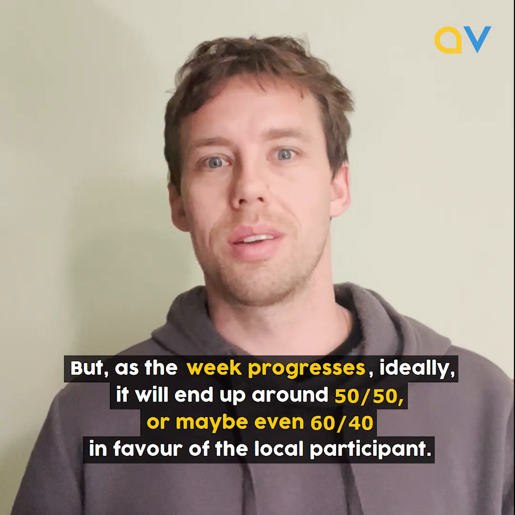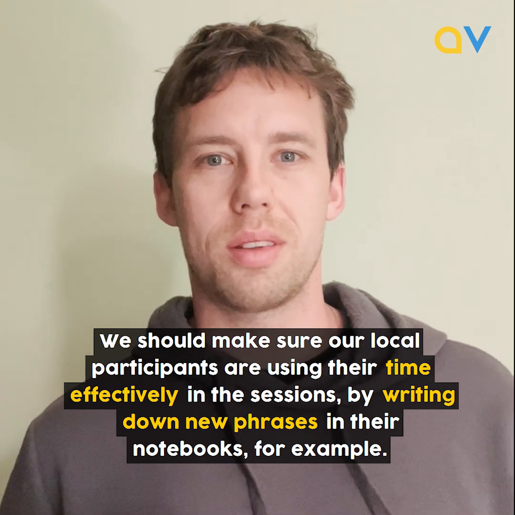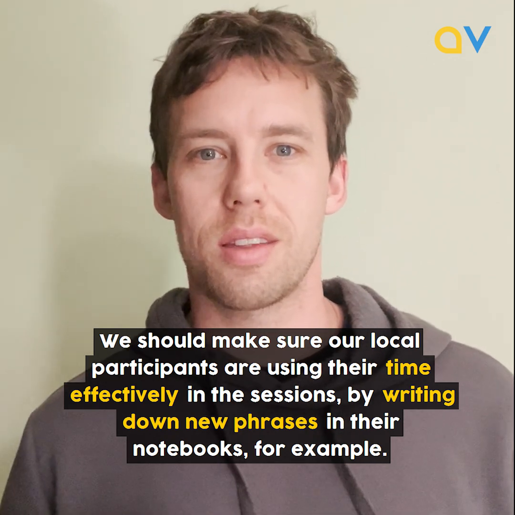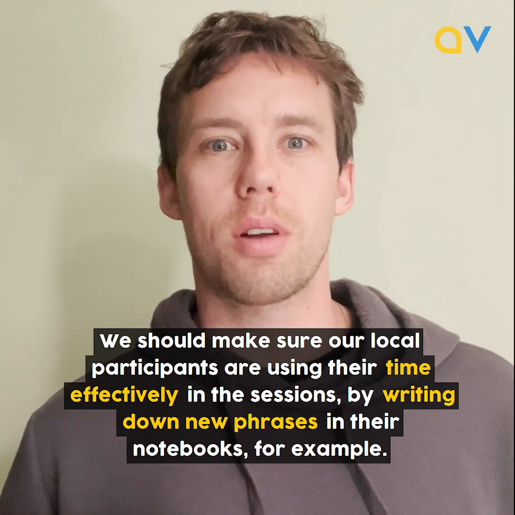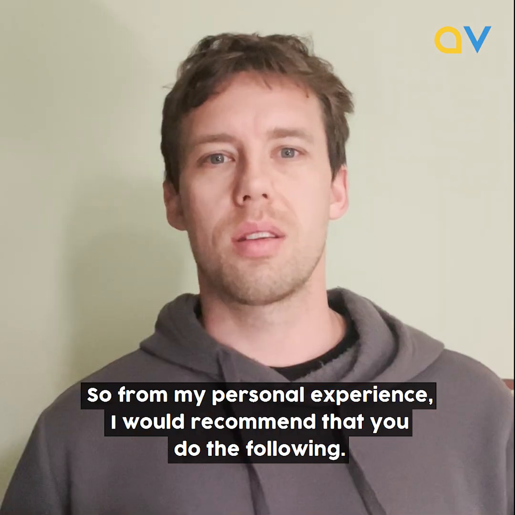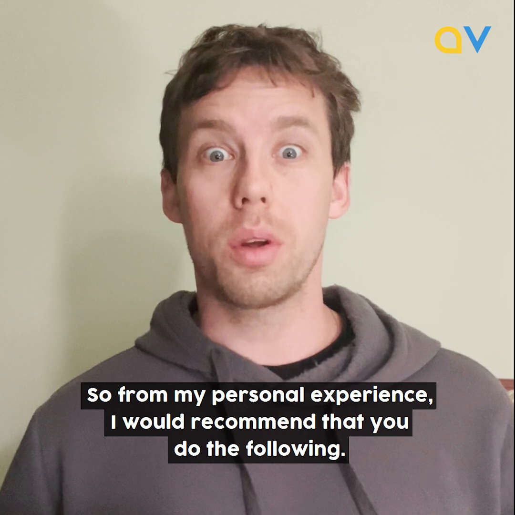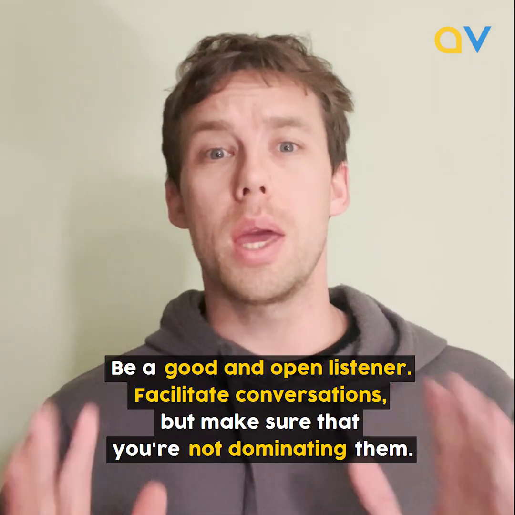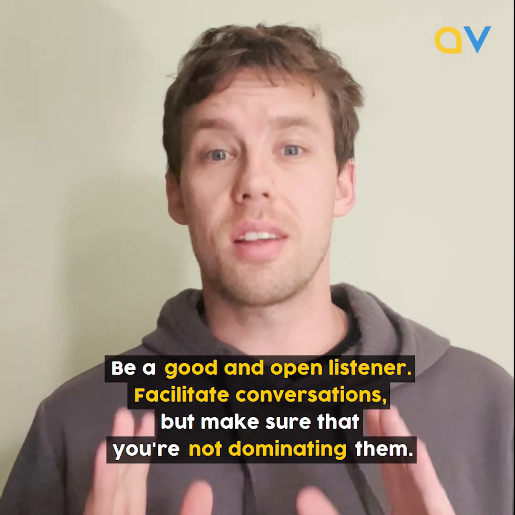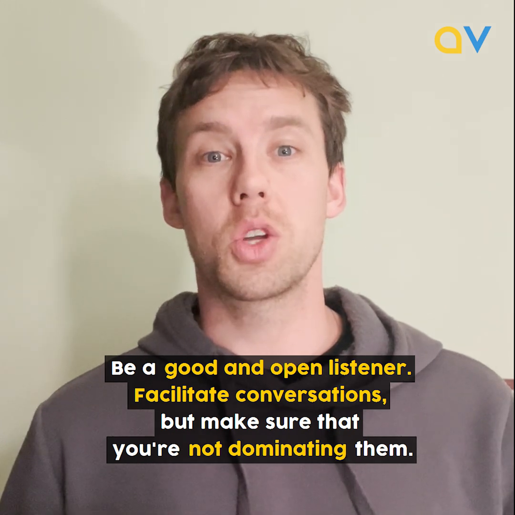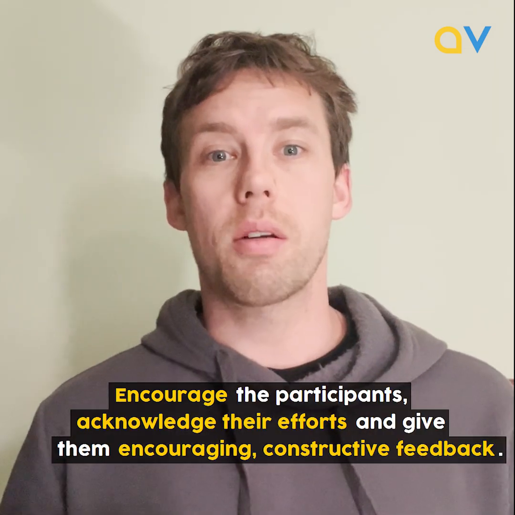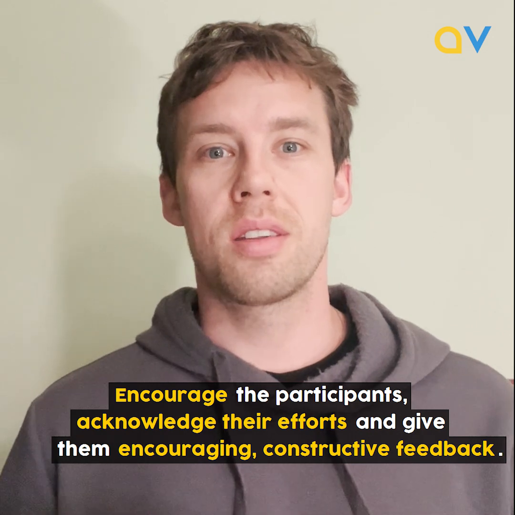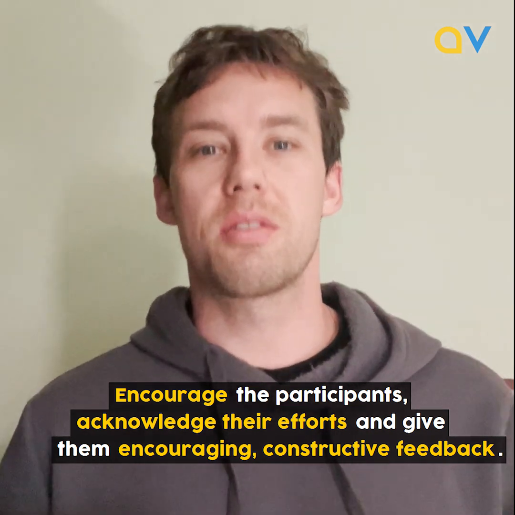But as the week progresses, ideally it will end up around 50-50 or maybe even 60-40 in favour of the local participant. We should make sure our local participants are using their time effectively in the sessions by writing down new phrases in their notebooks, for example. So from my personal experience, I would recommend that you do the following. Be a good and open listener. Facilitate conversations, but make sure that you're not dominating them. Encourage the participants, acknowledge their efforts, and give them encouraging, constructive feedback.